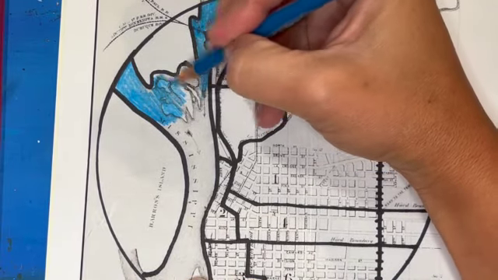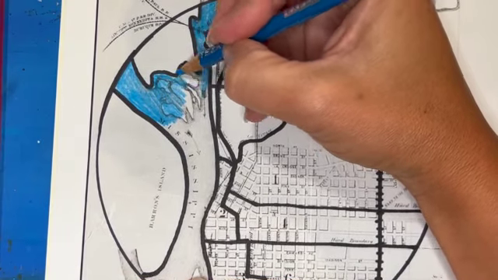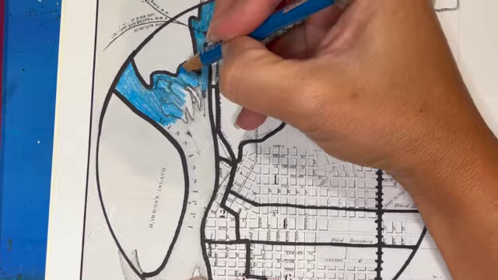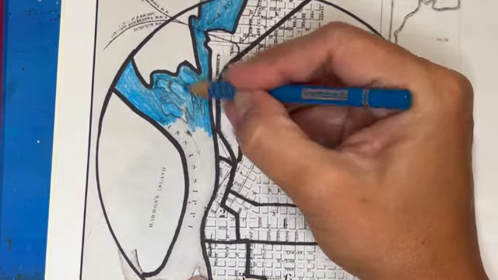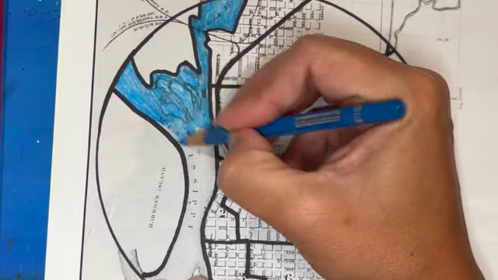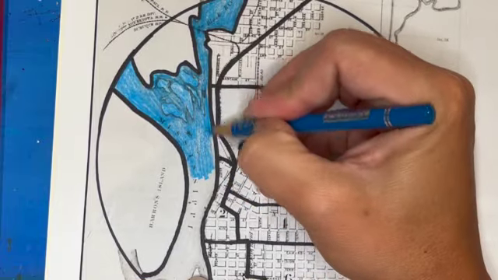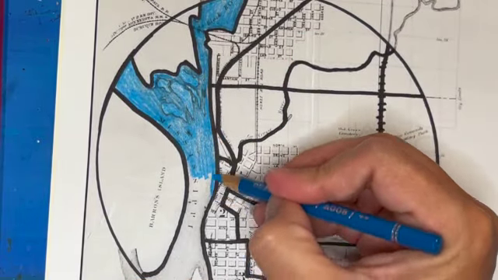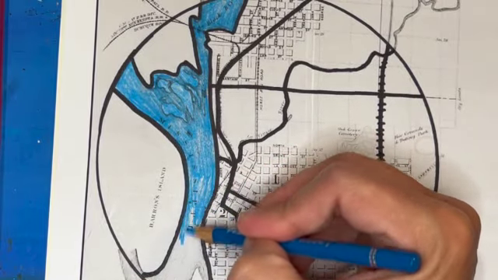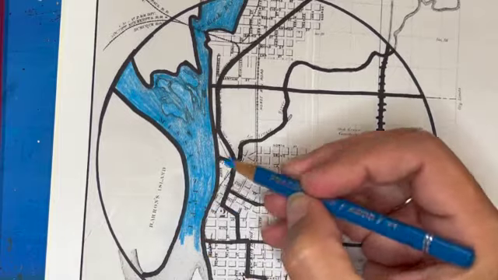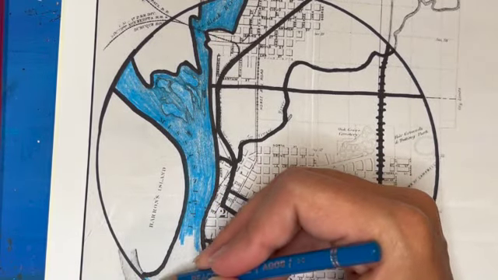So I'm starting with the river. I wanted to make it blue because the water usually on a map is indicated with blue, but it doesn't really matter for this project if you make your water blue as well, if you happen to have water on your map. And as I do that, I'm also thinking of the other sections of the circle that I could do blue that don't touch this river, because I don't want my two sections to be the same color. I don't want them touching.